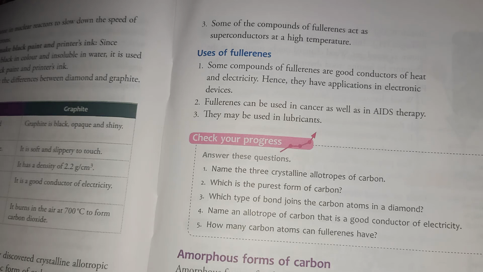Now, these fullerenes have very wide, huge applications, and these enormous applications have made fullerene a very, very important molecule in today's science and technology, especially in nanotechnology and the industrial research field.